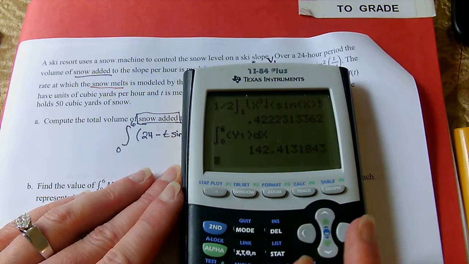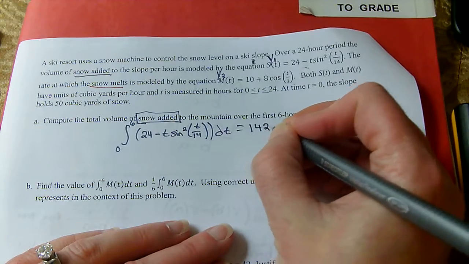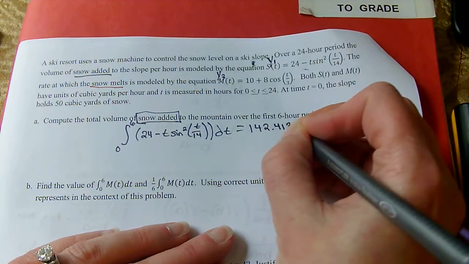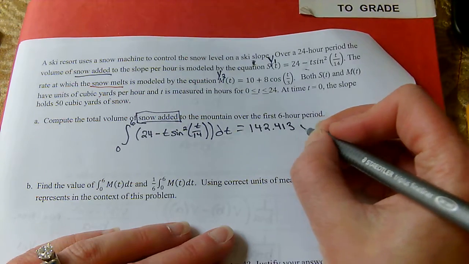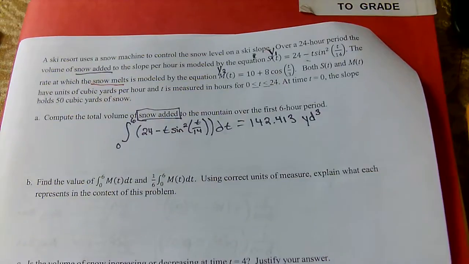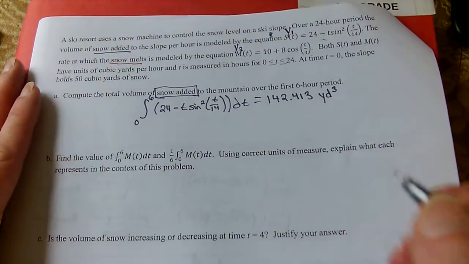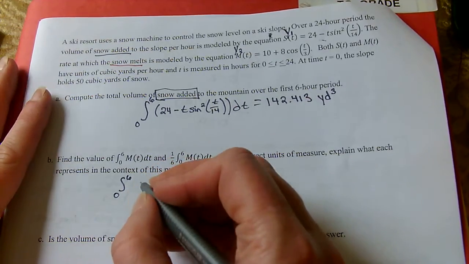So I get 142.413, and that was cubic yards of snow. Find the value of the integral from 0 to 6 of m of t.